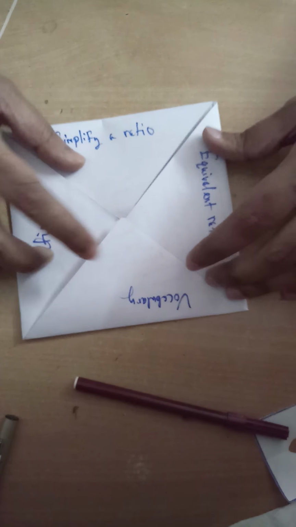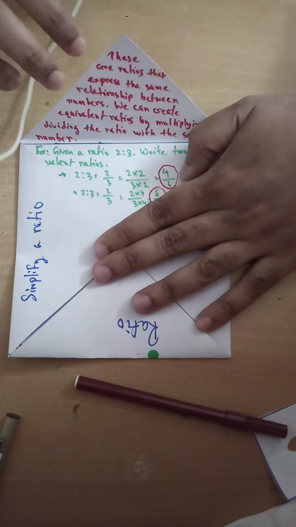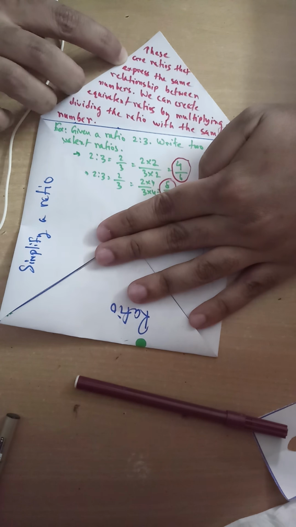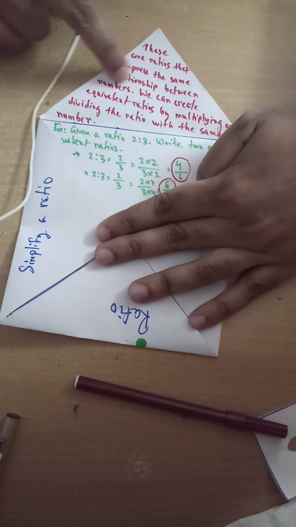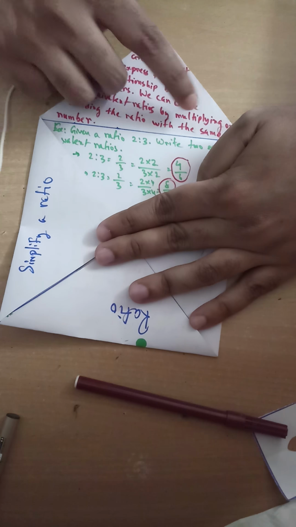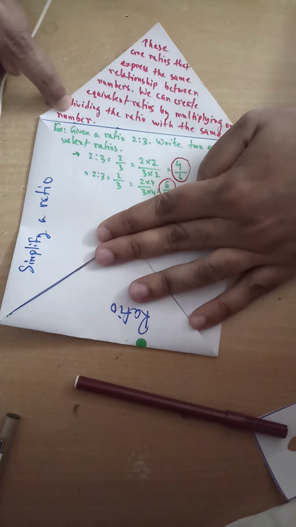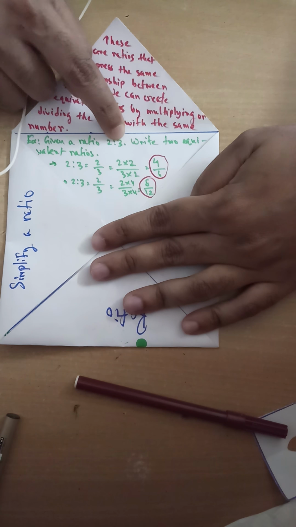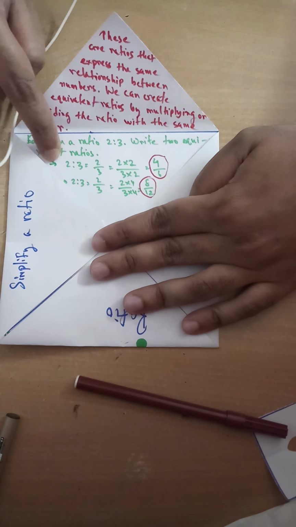Next up is equivalent ratio. Okay. What is the definition of an equivalent ratio? These are ratios that express the same relationship between numbers. We can create equivalent ratios by multiplying or dividing the ratio by the same number. The example is, given a ratio 2:3, write 2 equivalent ratios. The solution goes as this: 2:3.